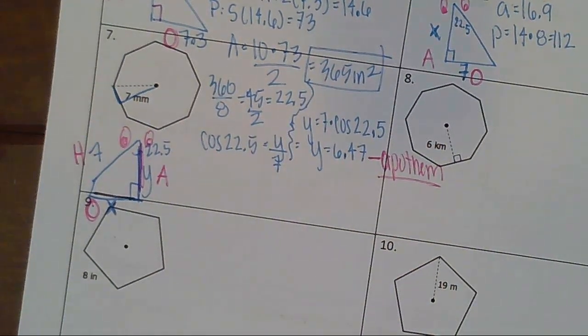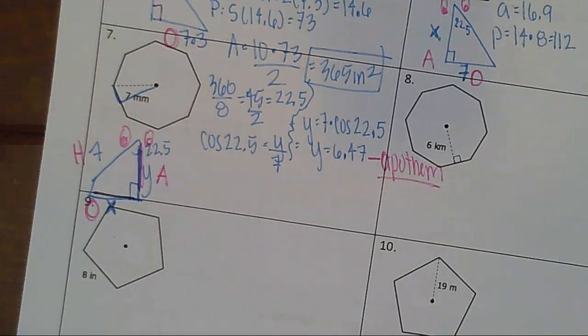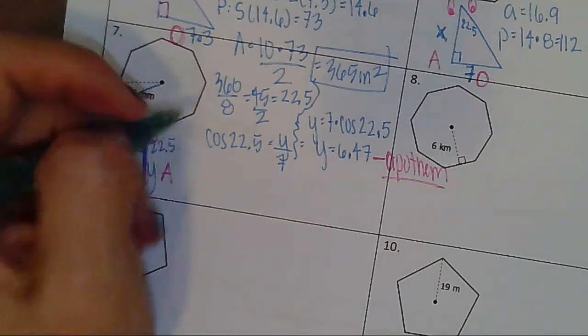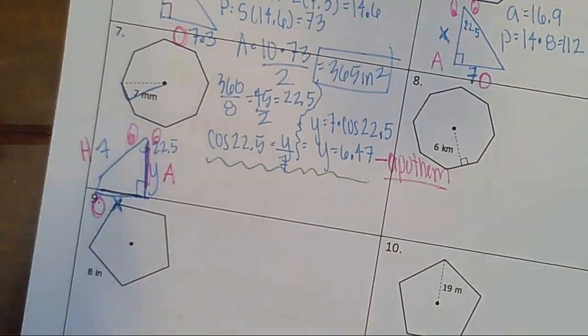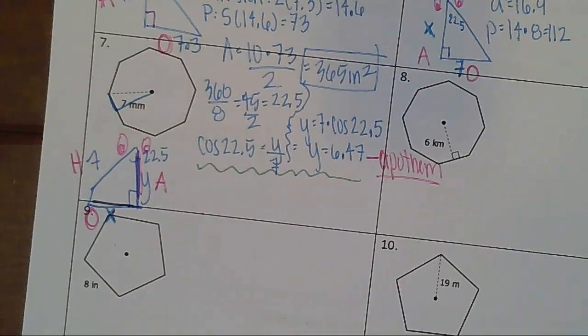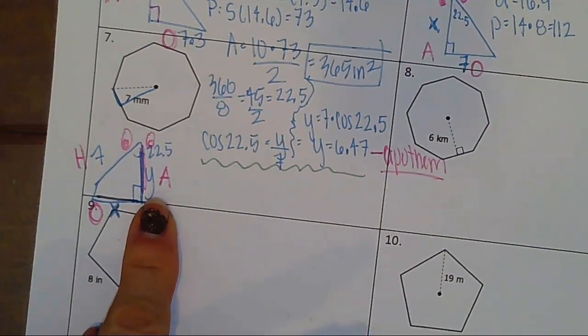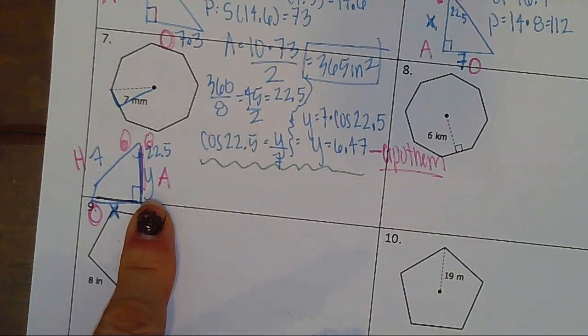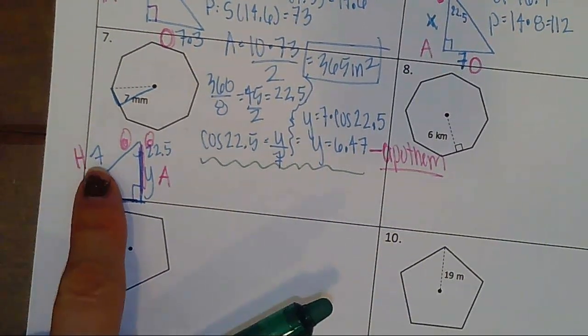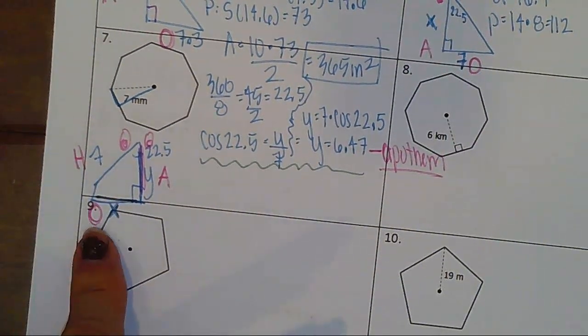Okay, now we need to figure out our side length. Another color I could use. It'll show up. These pens are great, they just don't show up that well. Okay, so now you can use the measure of your apothem, that's fine. But I'm just going to use the side that was given to me, 7, and my opposite.